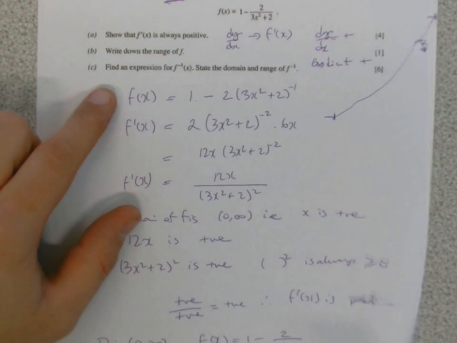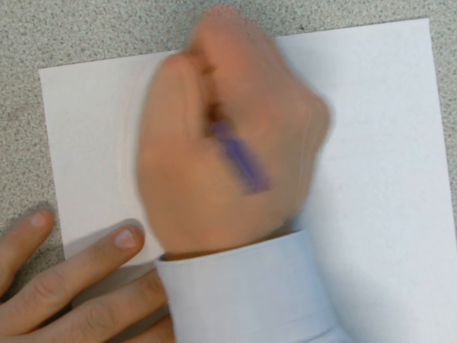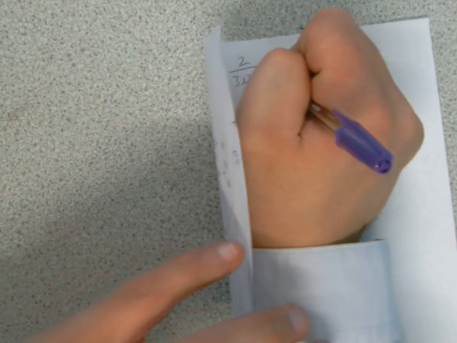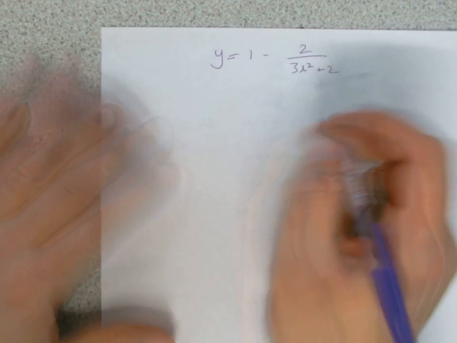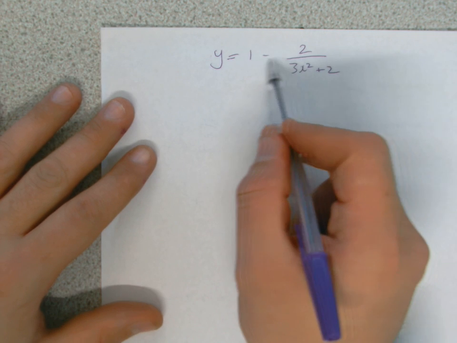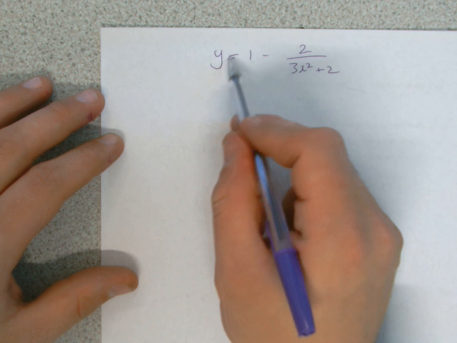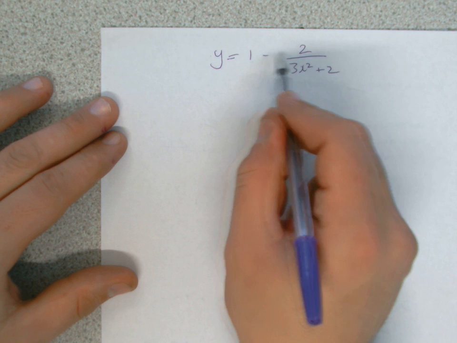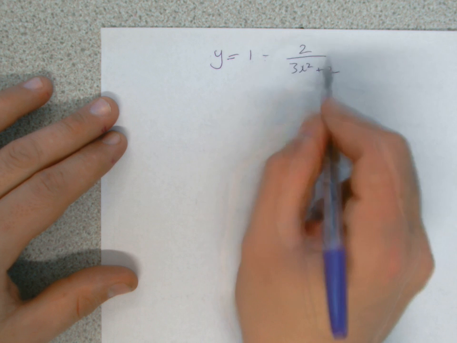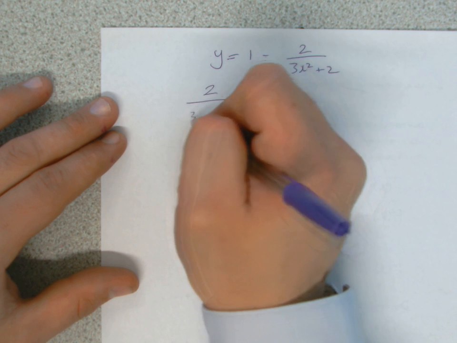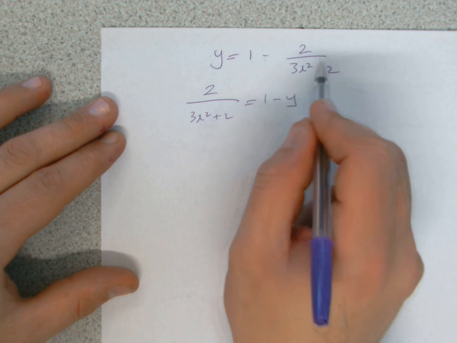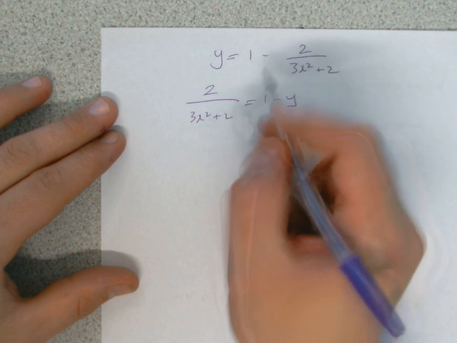Part C, then: find an expression for the inverse. So if I rewrite it as this here, 1 take away 2 over 3x squared plus 2. Now here we can be sort of clever with this. Double check I've done that right. Yeah, we can be clever with this. You could take that y over, it becomes minus 1. But what I would do here is, because we've got minus this, let's take all of this over the other side, and then take the y over that side. So the y over that side becomes minus y. Take this all over, it becomes positive. Then I'm going to swap these two.